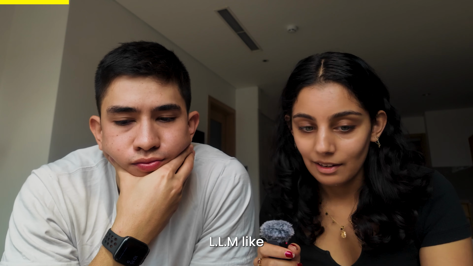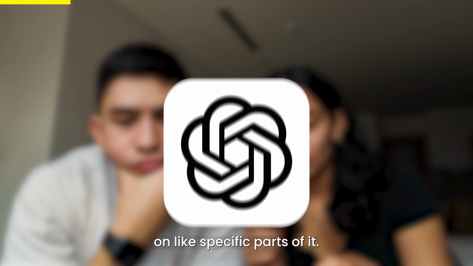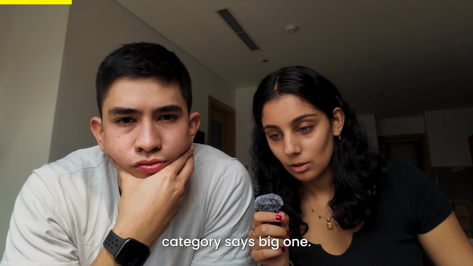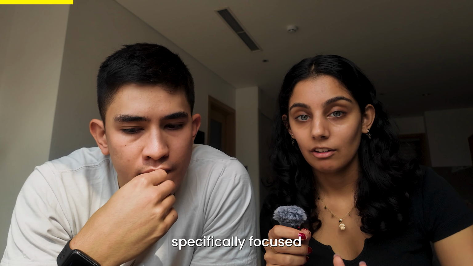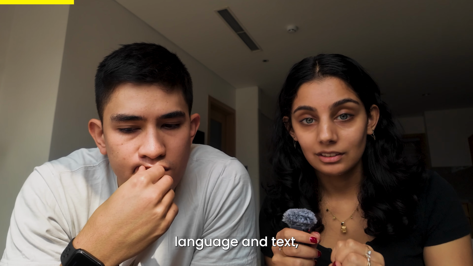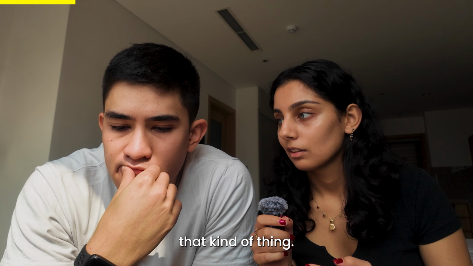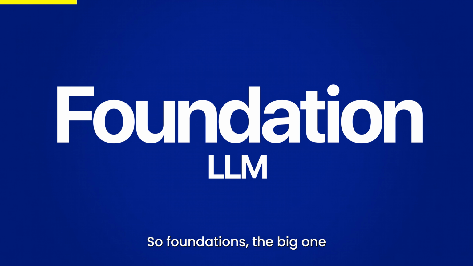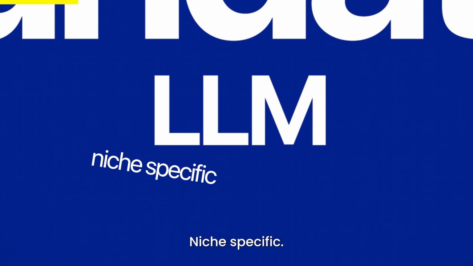Whereas an LLM, like ChatGPT, for example, is trained on specific parts of it. So the foundation model is a big broad category, and the LLM is like a foundation model that's specifically focused on language and text-like things, for example code. Okay, cool. So foundation is the big one, LLM is the smaller one, but it's niche, specific. Niche specific. Okay, cool.